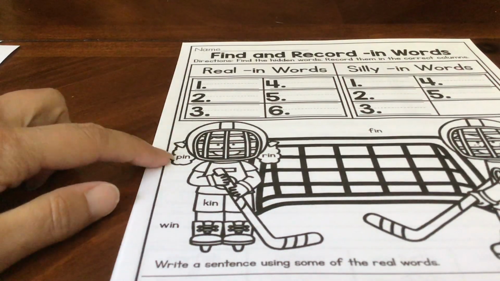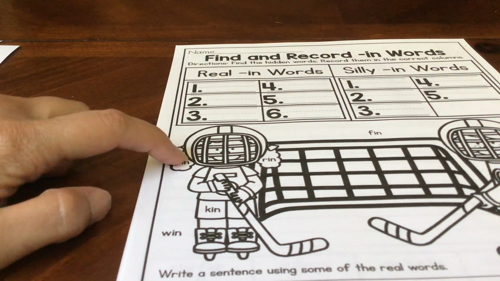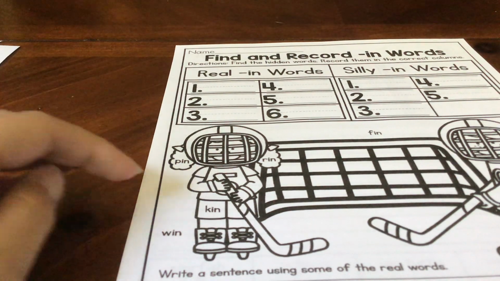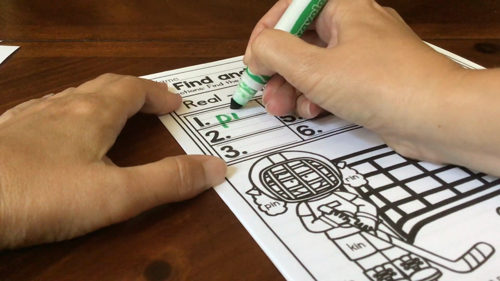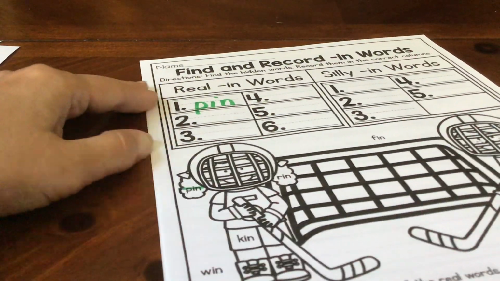So let's look right here at this first word that I see. Pen. Is a pen a real word or is that a silly word? Is a pen a real thing? Yes, a pen is a real thing. You could stick your finger with a pen. You put a pen in your pants when you lose your button. So I'm going to write that under real. Pen. And I'm going to draw a line through it because I did that one.